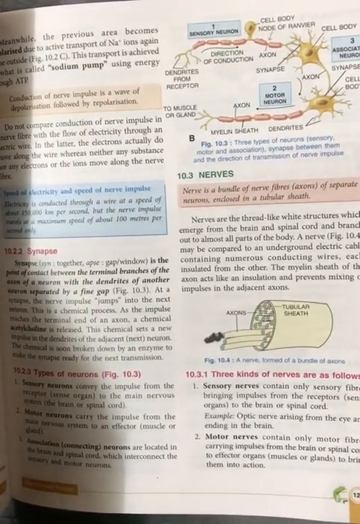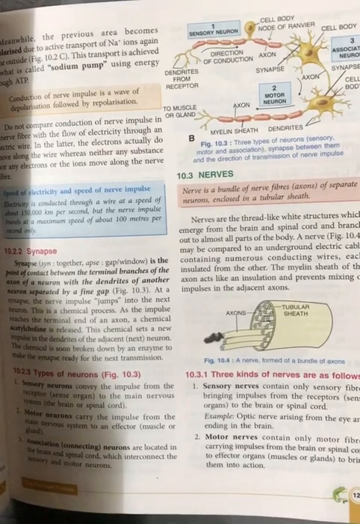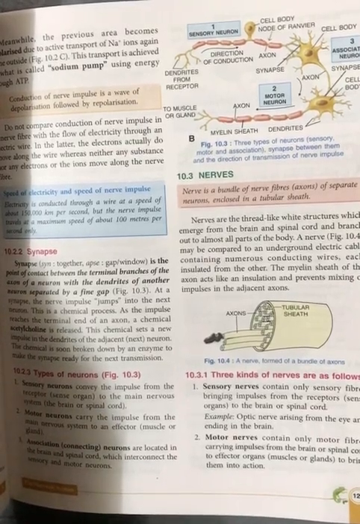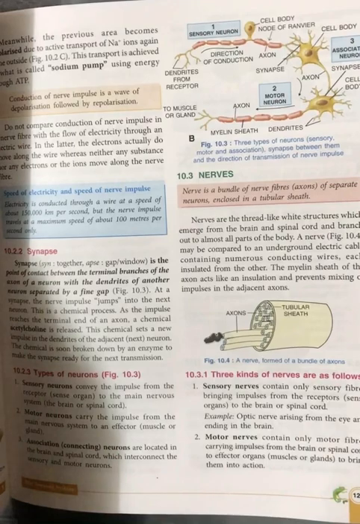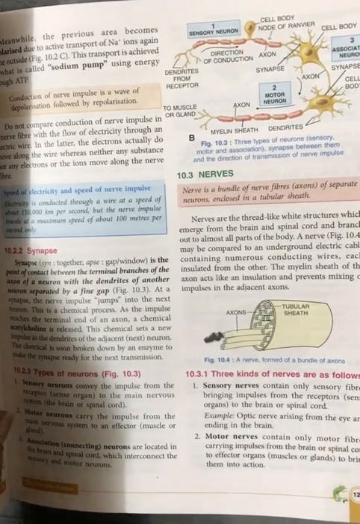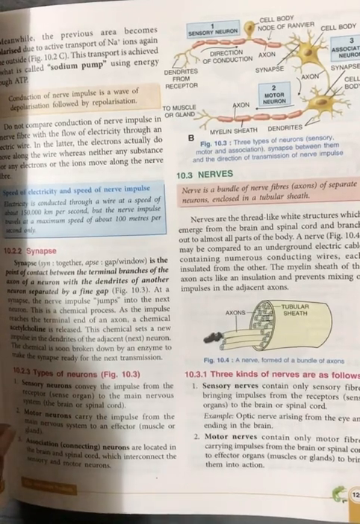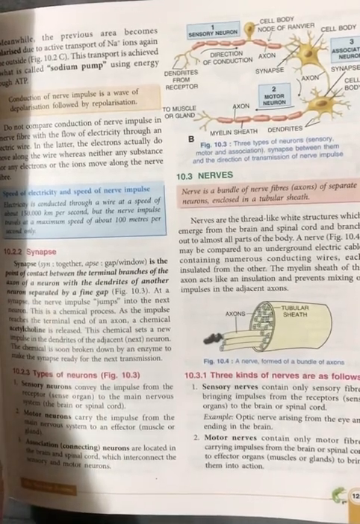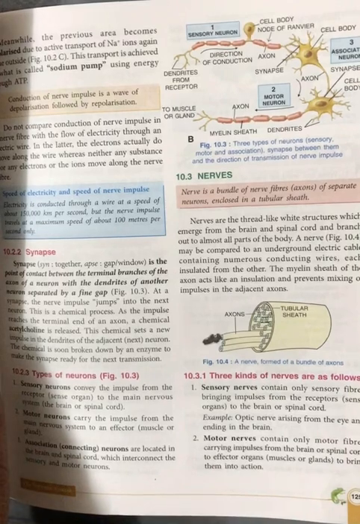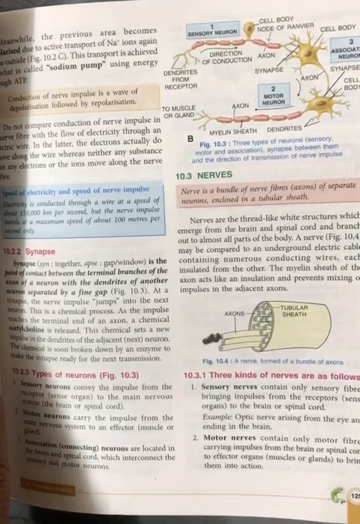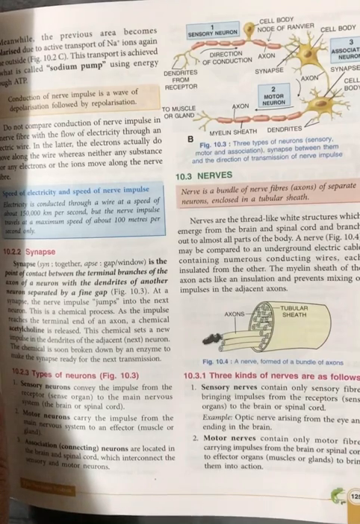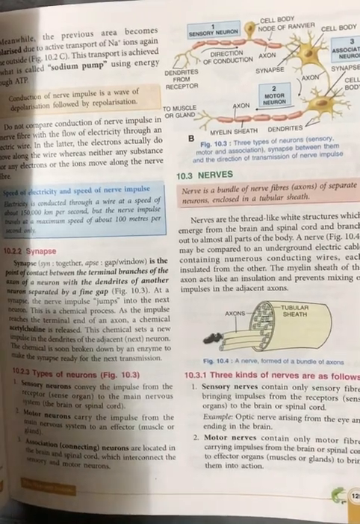And these nerves are thread-like white structures which emerge from the brain and spinal cord and branch out to almost all the parts of the body. So nerves originate from the brain and the spinal cord and branch and reach nearly every part of the body. A nerve may be compared to an underground electric cable containing numerous conducting wires, each insulated from the other.